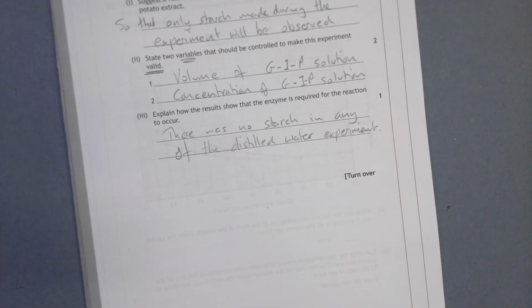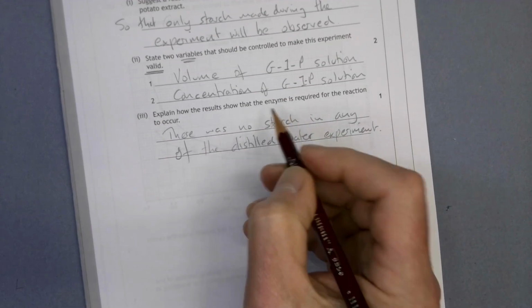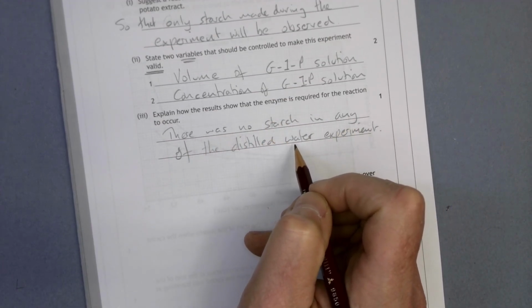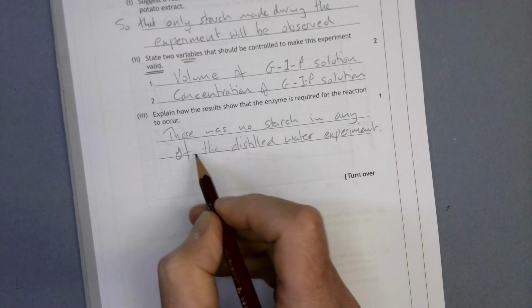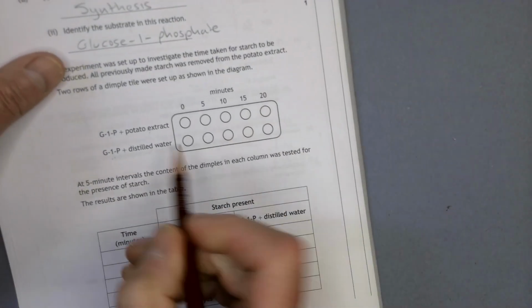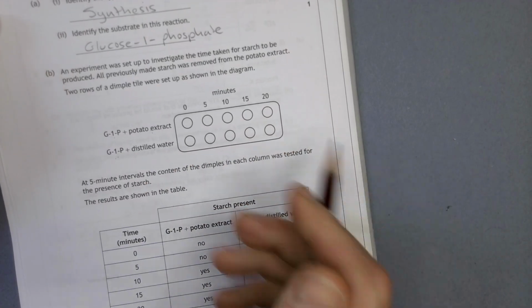Okay? So, or you could say a positive one, starch was only produced in the presence of the enzyme. There was no starch in any of the distilled water experiments. You could just refer to it as the second row of the thing, but yep, that'll get you the mark.